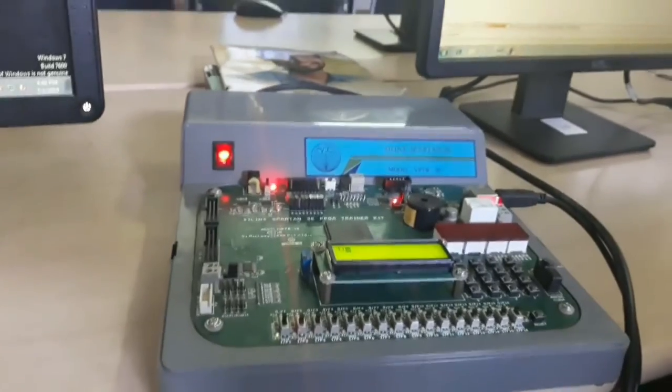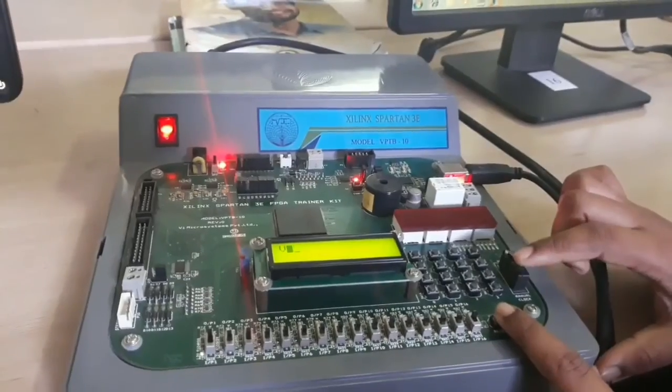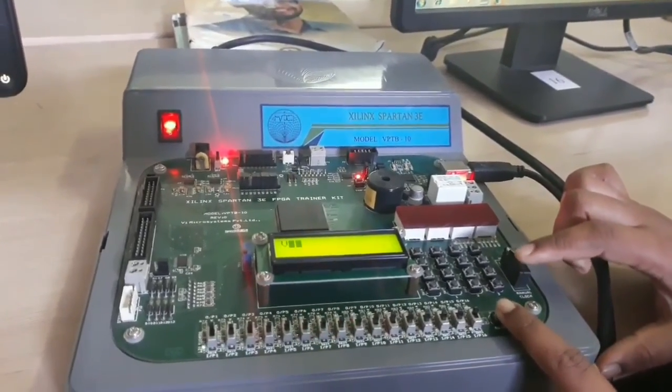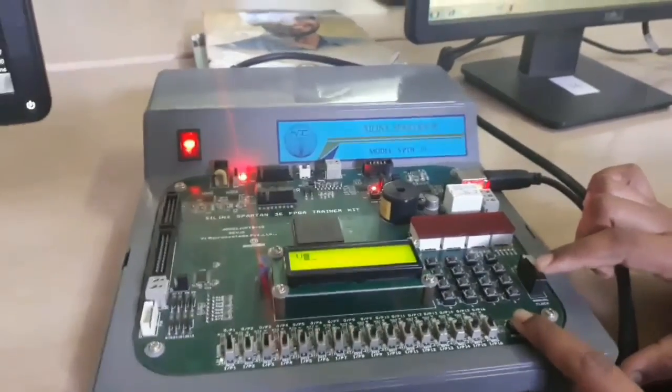Then go to the kit, wearing the clock, check the outputs.